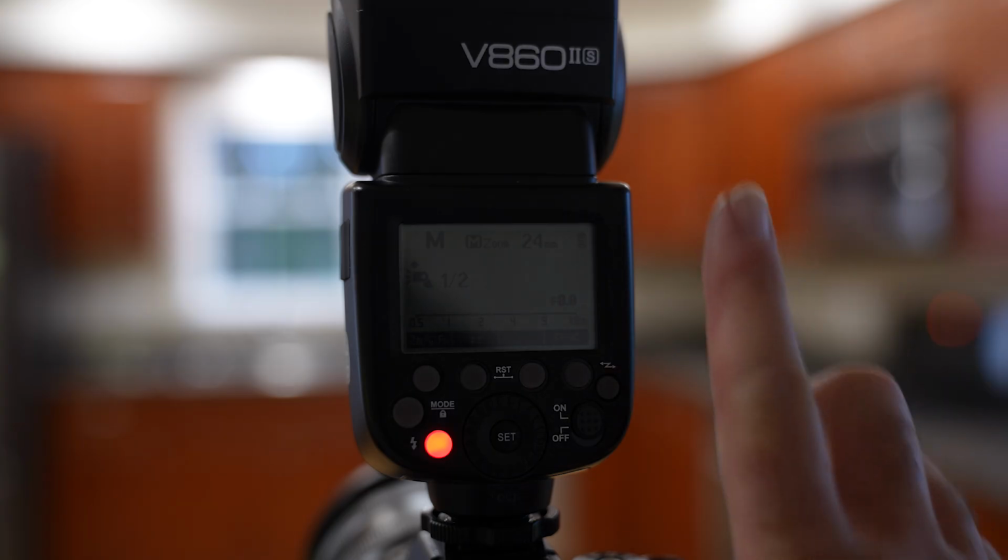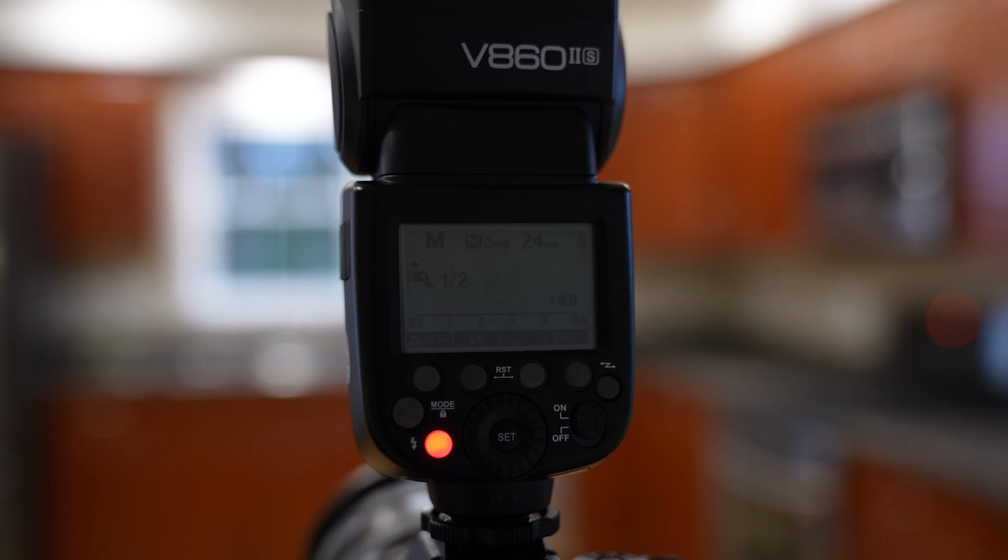And the flash head is pointing straight up towards the ceiling, which is how we want it for this sort of thing, because if you angle it, you'll start getting crazy shadows and stuff like that. So the best thing to do in general is to point it straight up. So now we're ready to take our flash pop really quick.